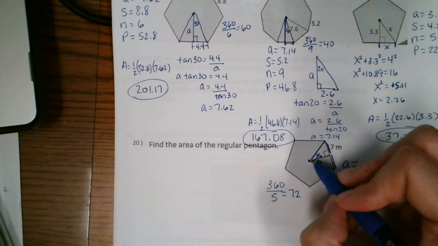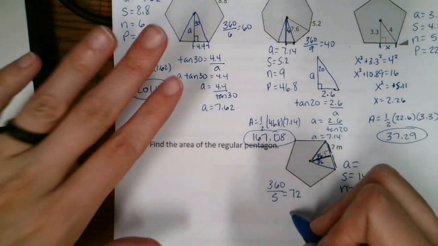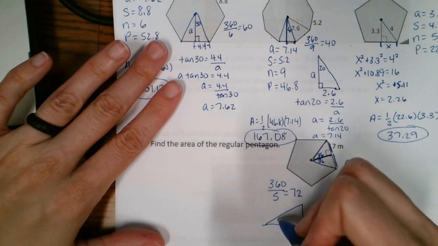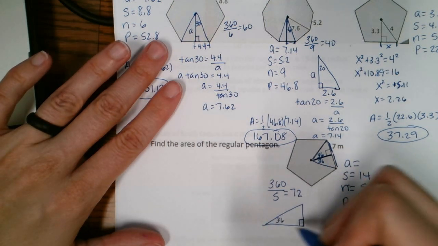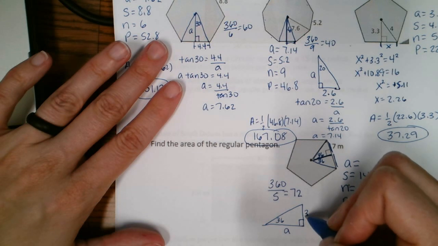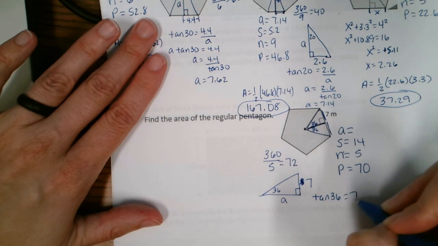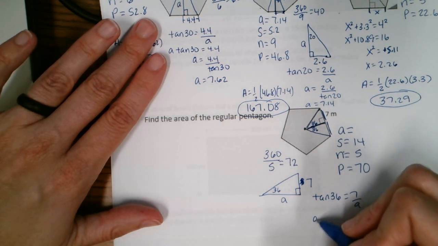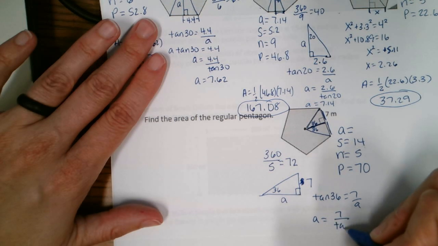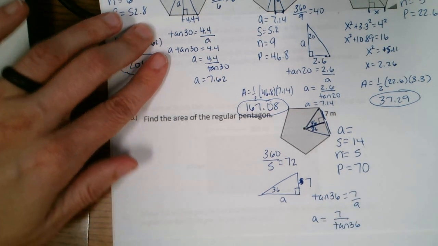So my apothem's right here. If I look at that little triangle that I'm dealing with, this angle is 36. This is my apothem. And this is 7. So I'm going to say the tangent of 36 is 7 over A. So A equals 7 over the tangent of 36.